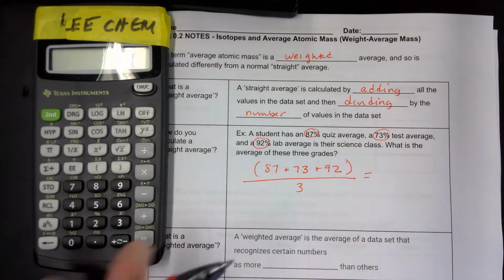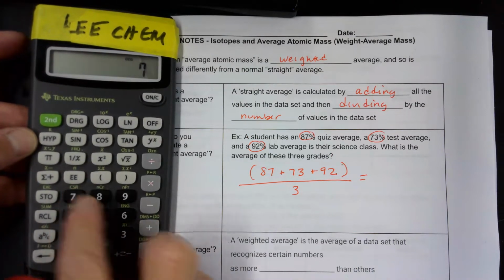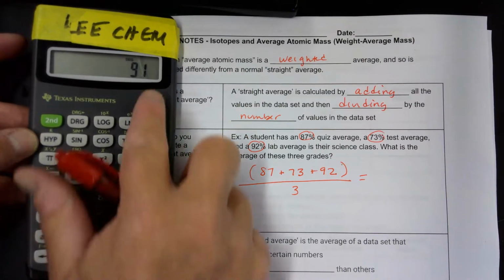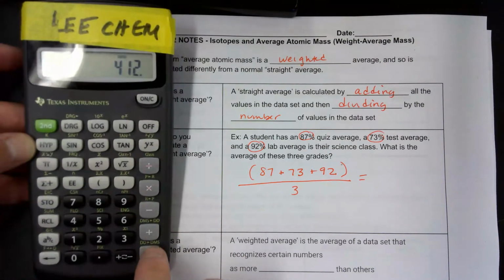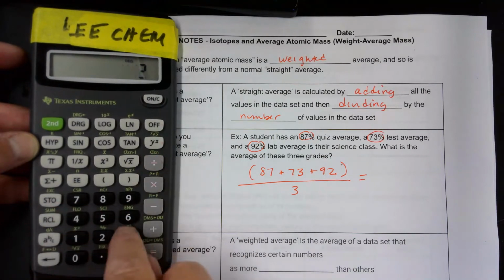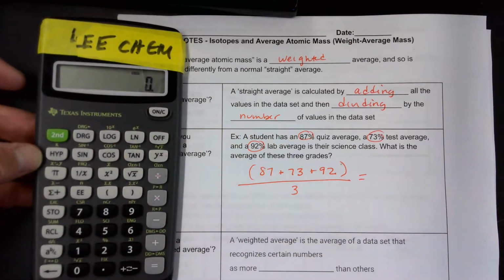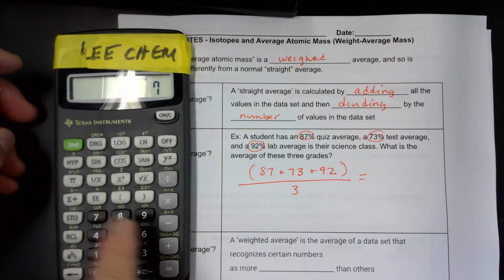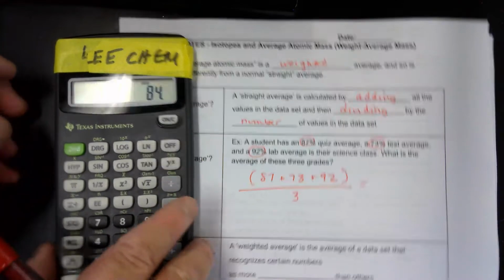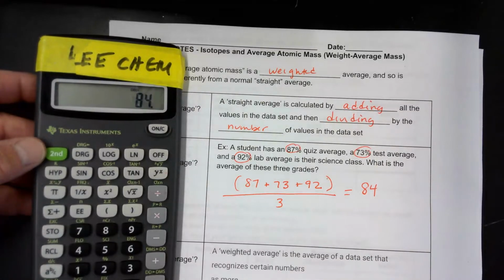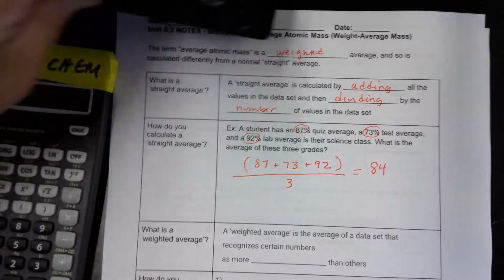Let's go ahead and put this into our calculator. All right, so 87 plus 73 plus 92 equals 412. We're going to divide that by 3. Okay, goofing up here. 87 plus 73 plus 92 equals, divided by 3. This is much better. Okay, so the straight average here is 84. So that's what we consider a straight average.